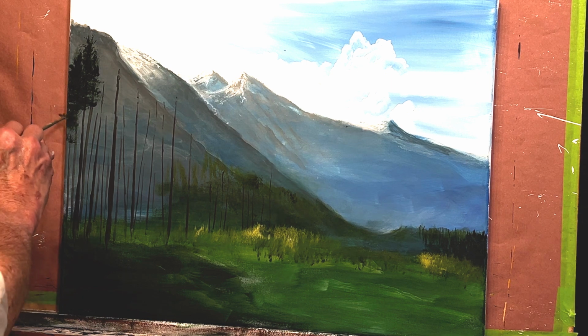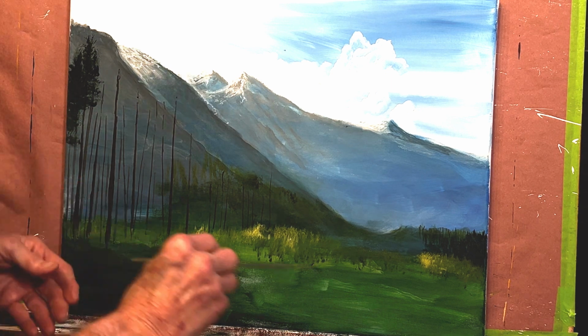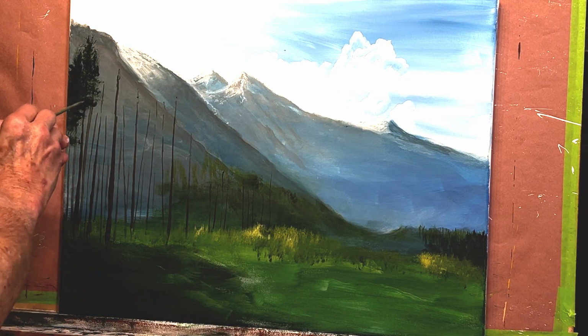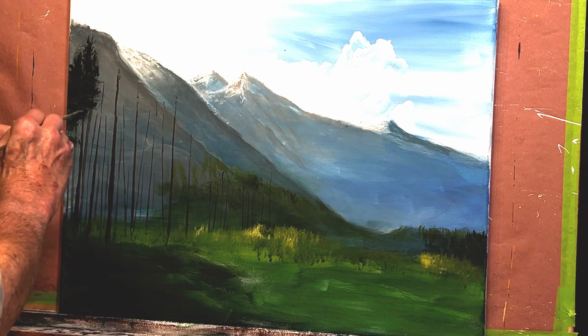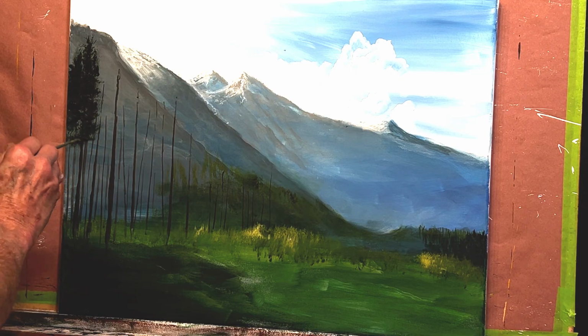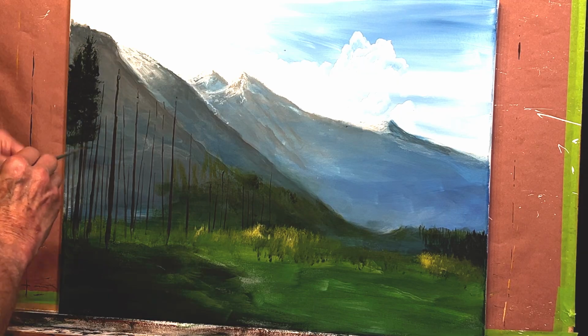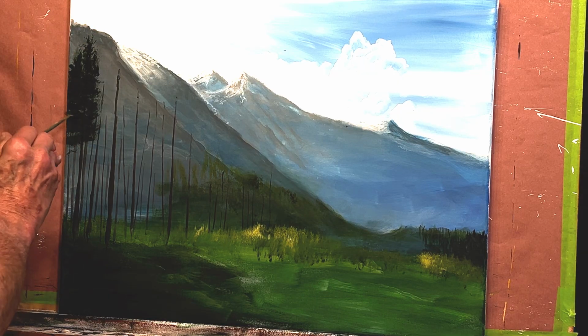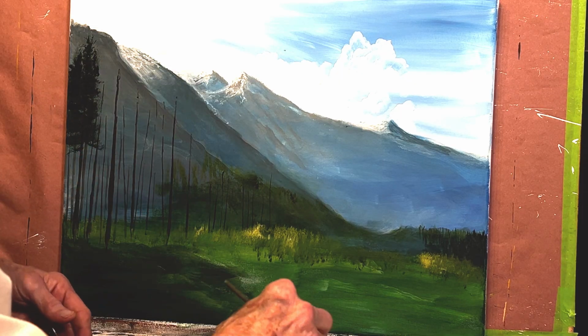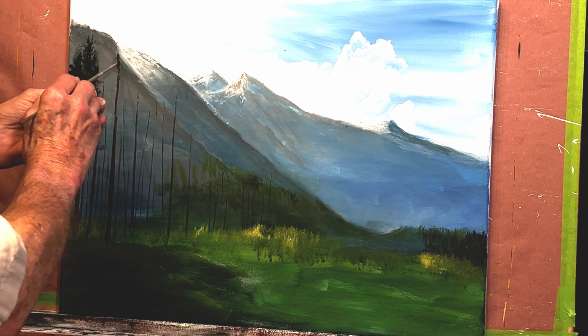And along this edge over here, just pretty solid. And while this is drying up here, we can work on this foreground.